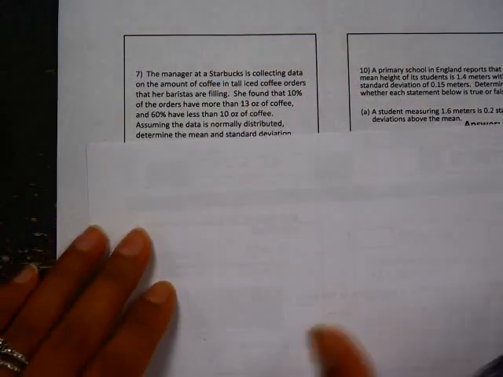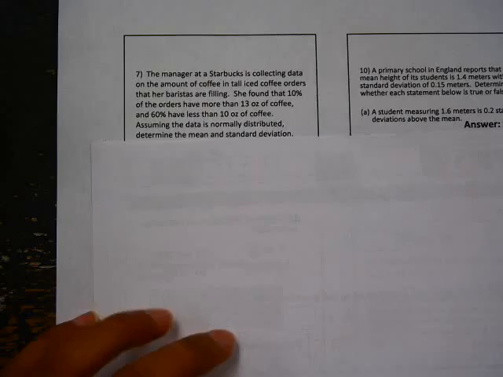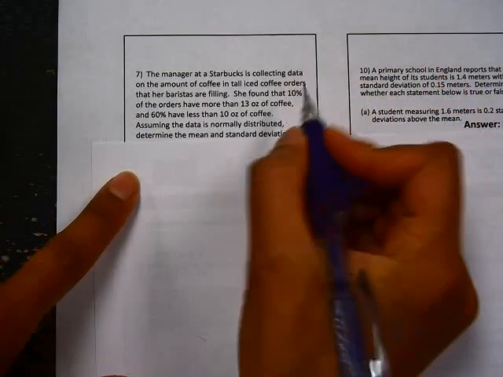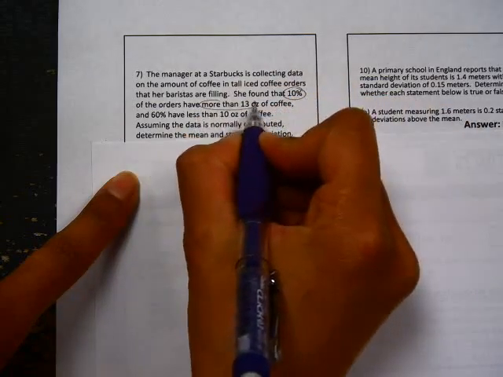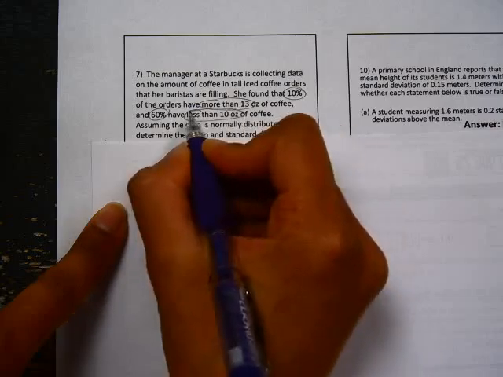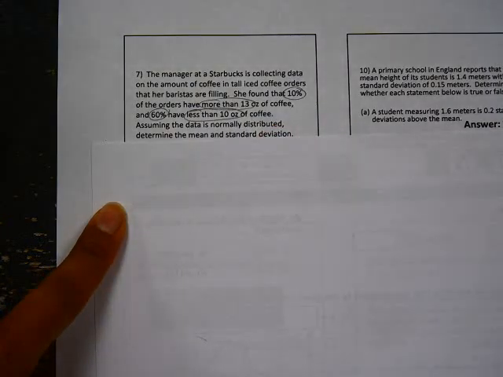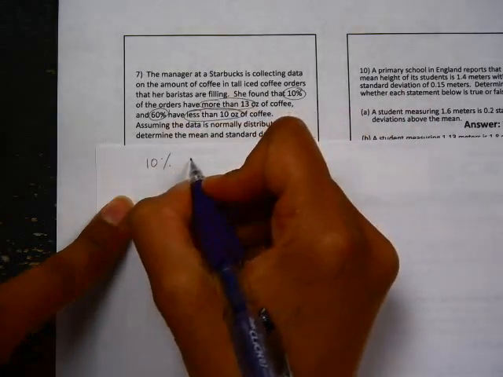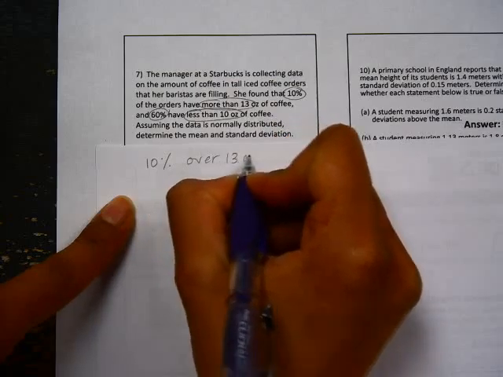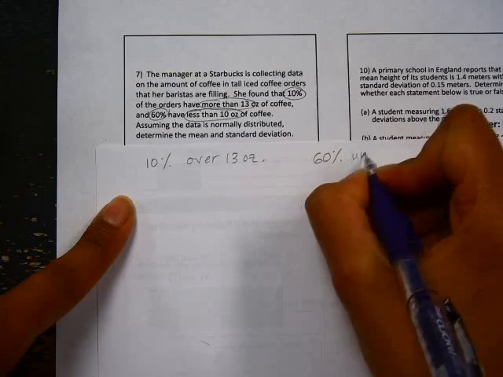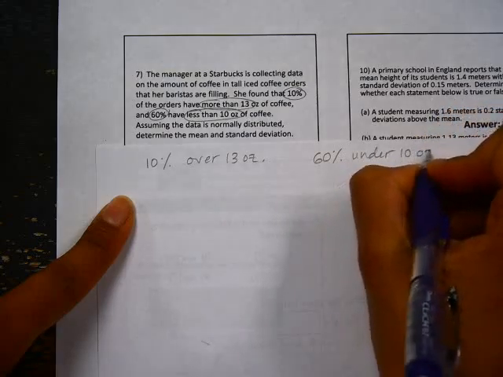Right, on problem number 7, the manager at Starbucks is collecting data on the amount of coffee in tall iced coffee orders that her baristas are filling. She found that 10% of orders have more than 13 ounces of coffee, 60% have less than 10 ounces of coffee. Assuming the data is normally distributed, determine the mean and standard deviation. So 10% have over 13 ounces, 60% have under 10 ounces.